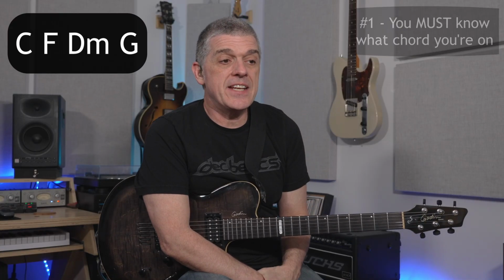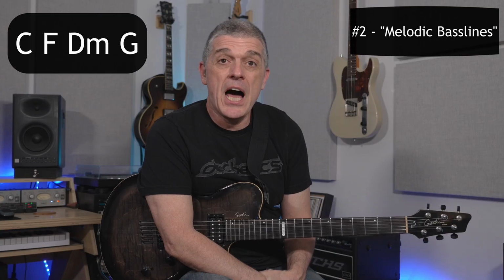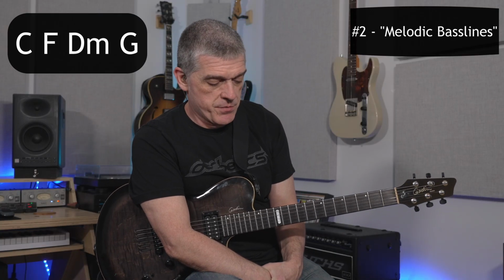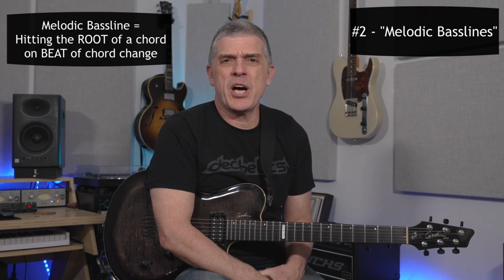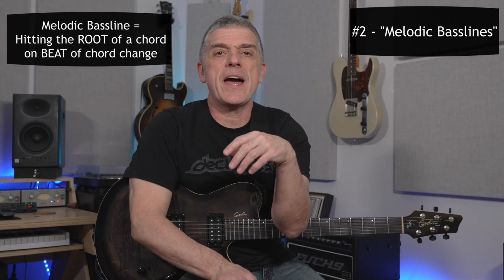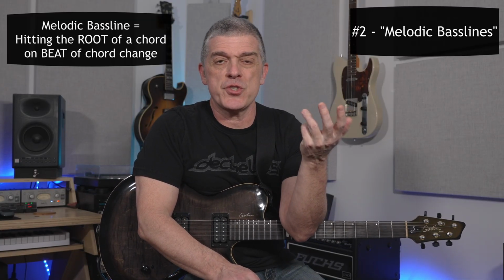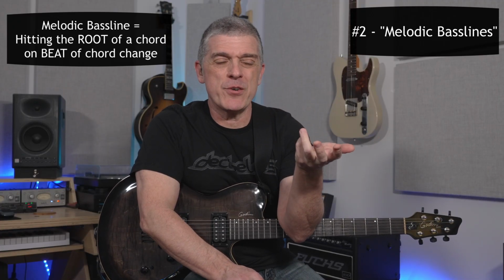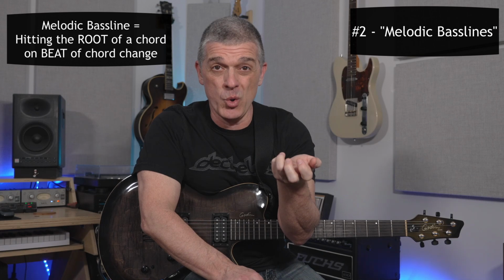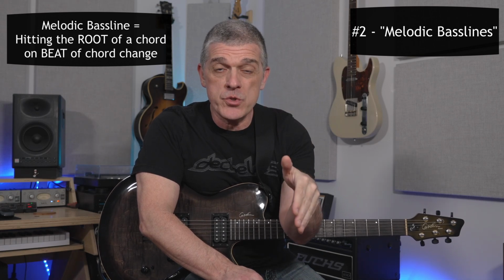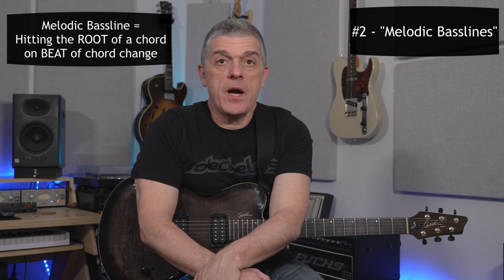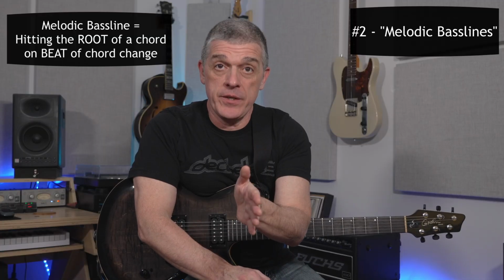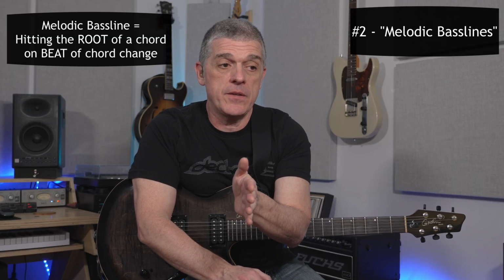Okay, the second tip is melodic bass lines. Let me pause this for a second. What are melodic bass lines? This is a term I use for a bass player's approach to starting to solo. What I mean by that is a bass player's general rule, his first goal, is to play the root note at the start of each chord. That would be at the start of each chord on beat 1, right? That's really important that we recognize that.